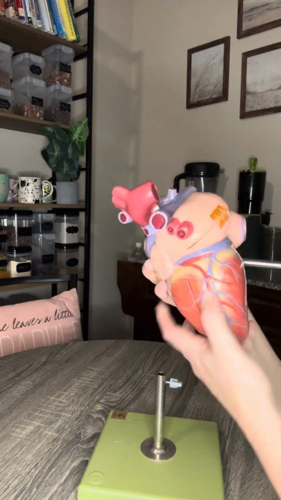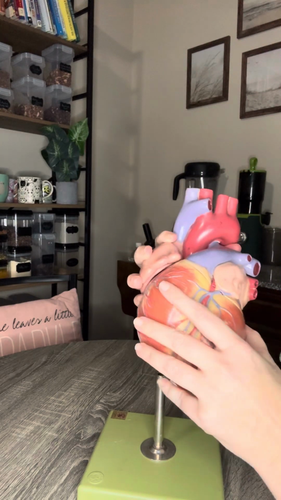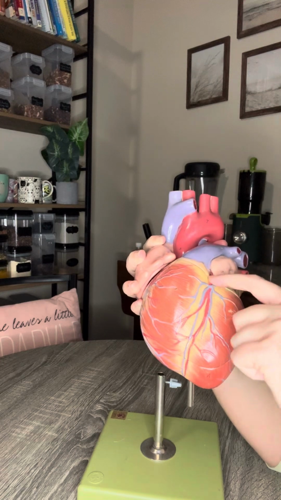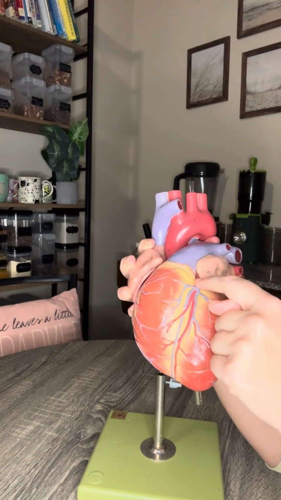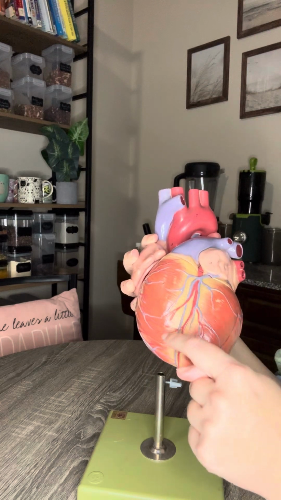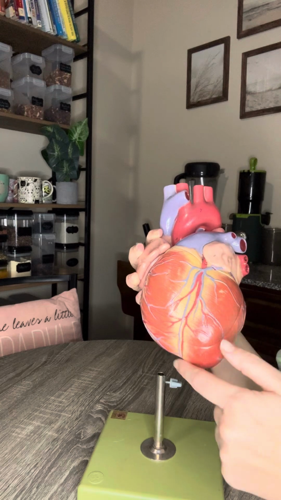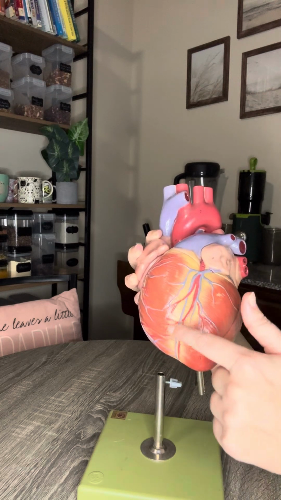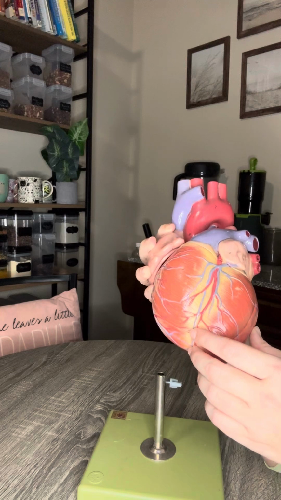Okay? Now, let's talk about the left coronary artery. We said that it just peaks out right here, and then it branches. We have the anterior interventricular artery, or anterior interventricular branch, coming down the anterior portion of the heart and also getting down to the inferior portion.